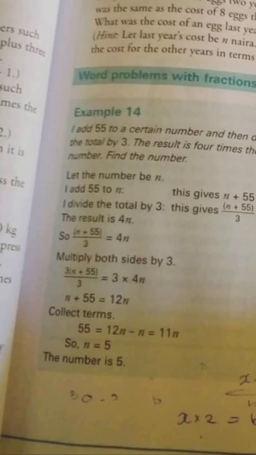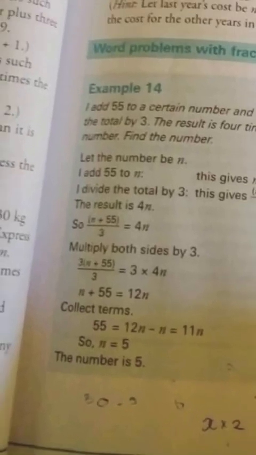When you multiply this side by 3, it cancels the denominator. And 4n times 3 is 12n. Sorry, the number is 55, not 56. It's actually 55. Sorry about that. Now I have n plus 55 is equal to 12n.